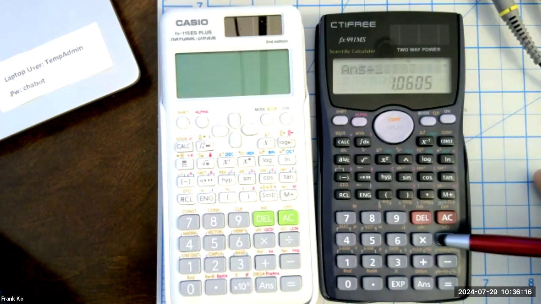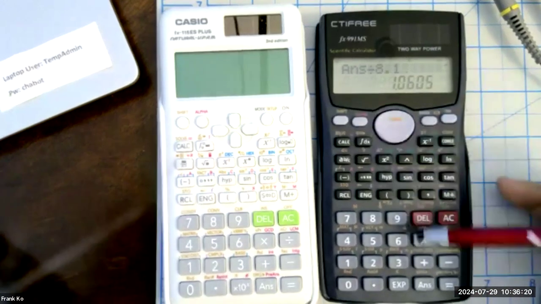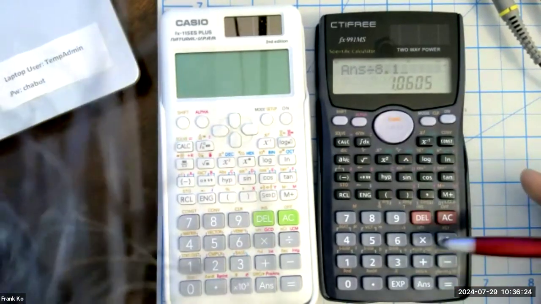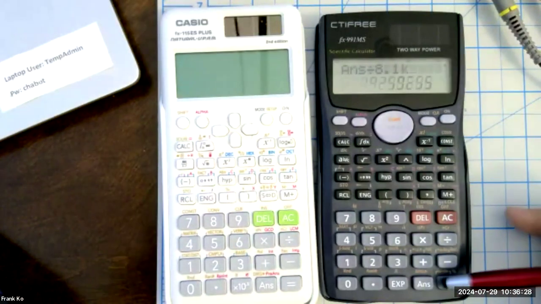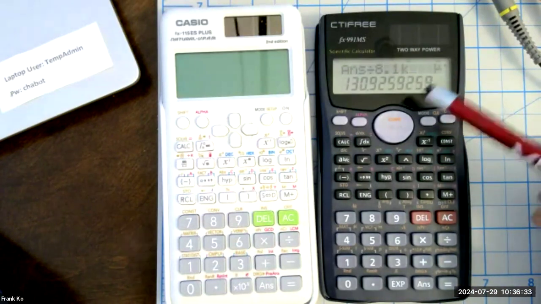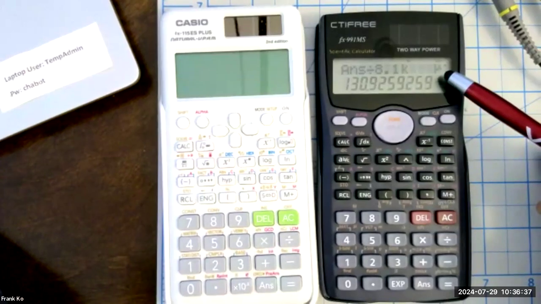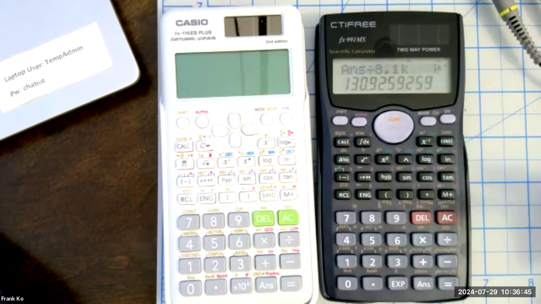So we hit divide 8.1, and the kilo here is a shift. Kilo is on this calculator right there. So there's my 8.1 kilo, hit equals, and guess what? I calculate 130.93, and look at the symbol that it shows us up here. It's a micro. Micro what? Current is measured in units of amps. So my answer should be 130.93 microamps.